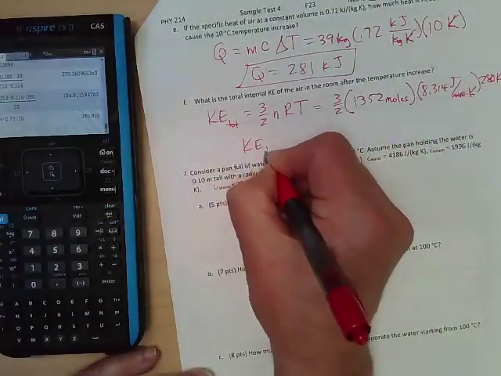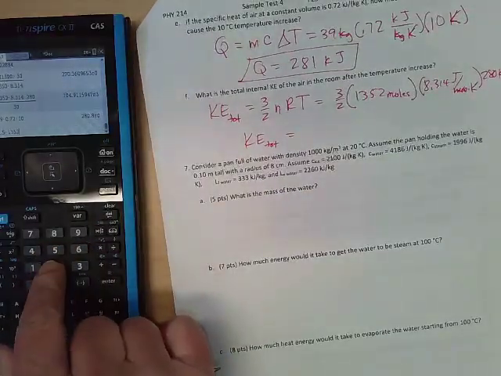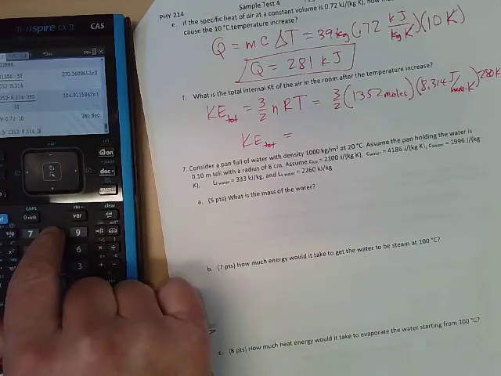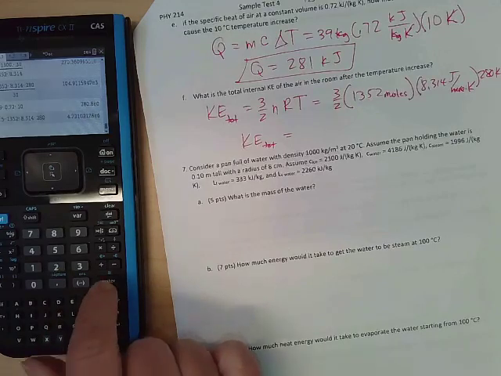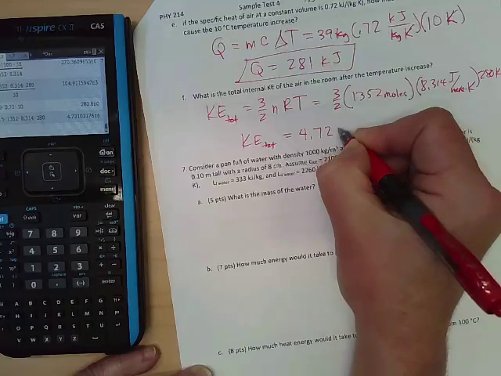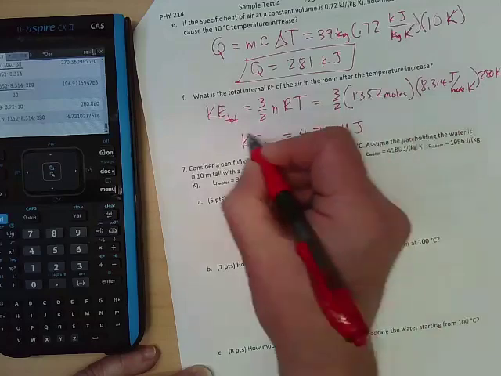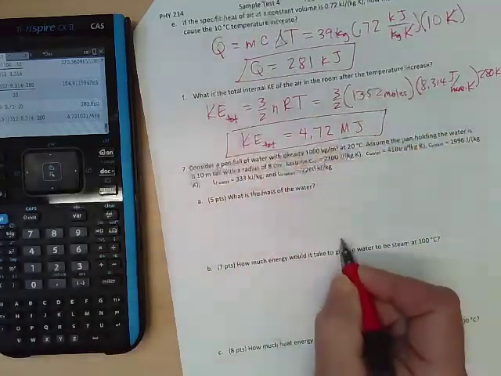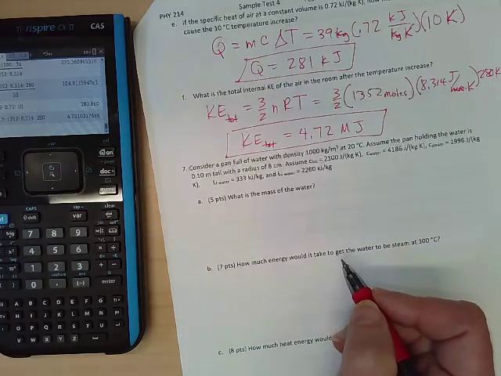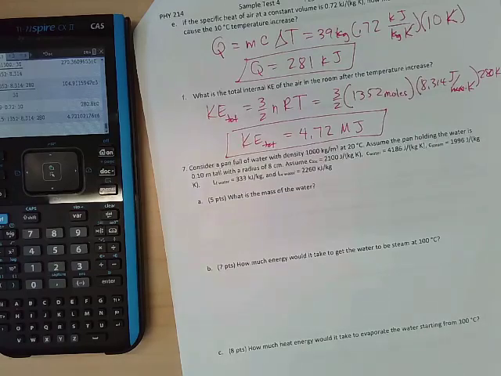Okay, so the total kinetic energy is 1.5 times 1352 times 8.314 times 280. 4.72 times 10 to the 6th joules, megajoules. Okay. Good.